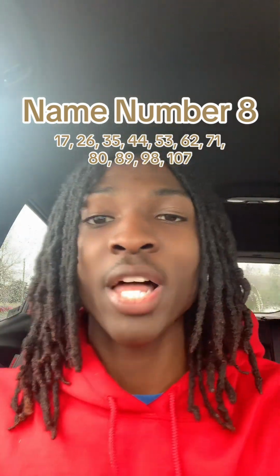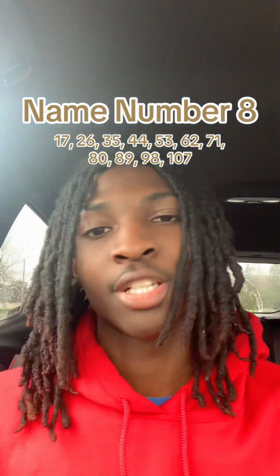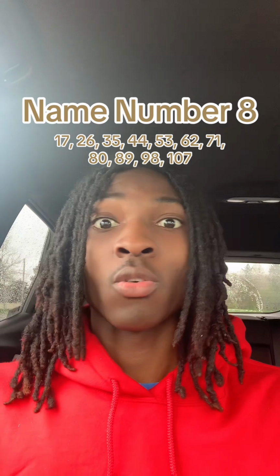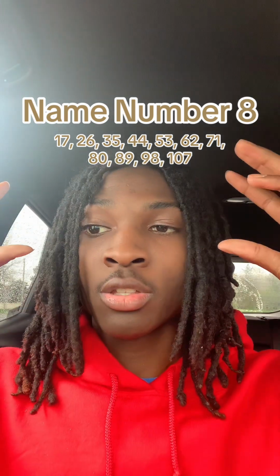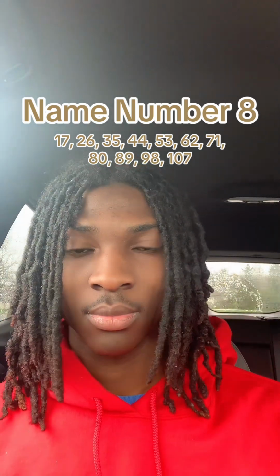The 8 is governed by Saturn, which is the planet of time and karma. It's also a money magnet, and time is money. And so as an 8, or for anybody, the less time you have to yourself, the less money that you can make. So the less free time you have, the less money you can make.